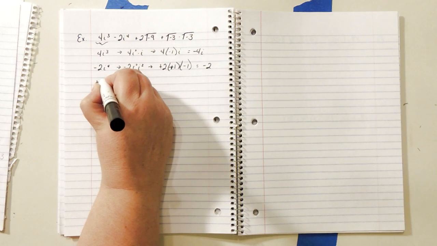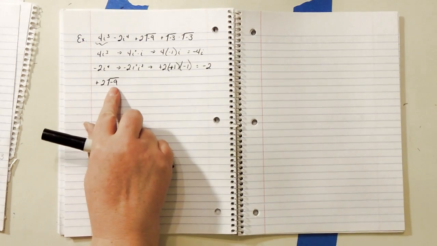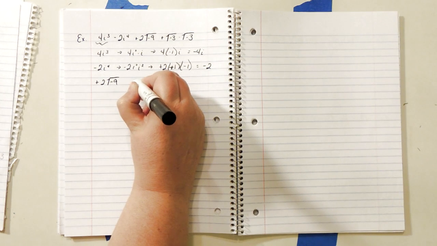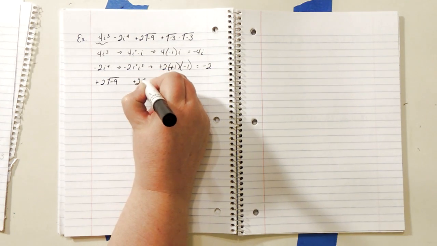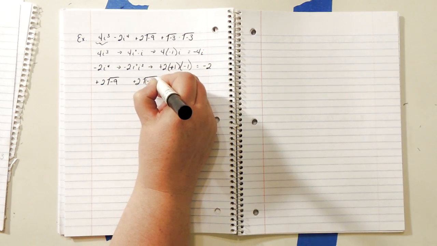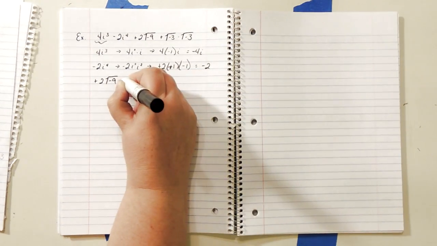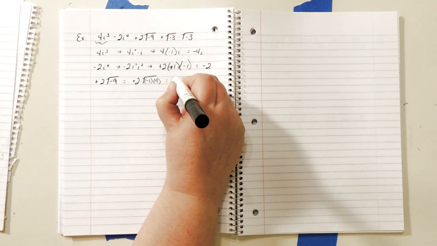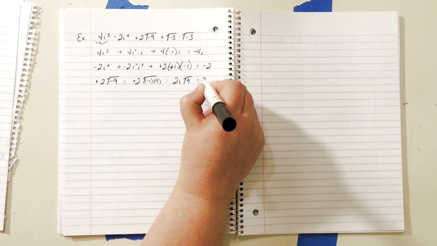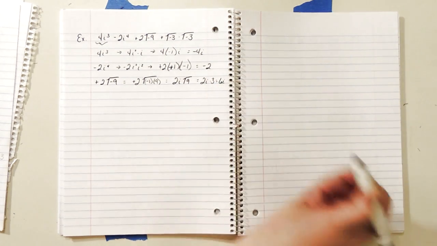We have plus 2 times the square root of negative 9. We use Euler's notation. Pull the negative 1 out of here because this is the same thing as 2 times the square root of minus 1 times 9, right? So this is going to be 2i times the square root of 9, which equals 2i times 3, which equals 6i.